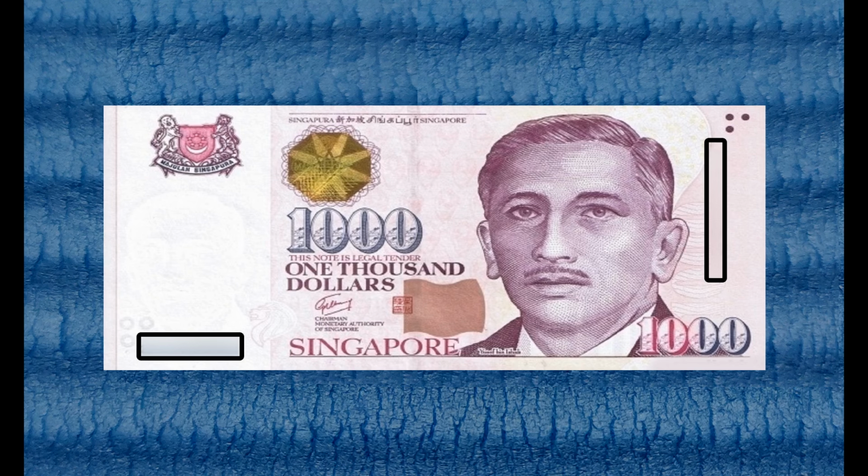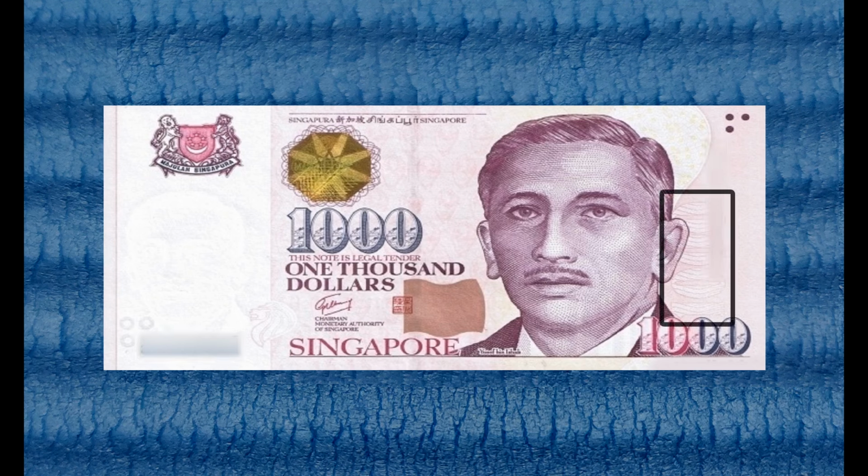The serial numbers both glow under ultraviolet light as they are printed with fluorescent pigment. Next, it is offset microprint at the end of the serial numbers on the right side. When magnified, the text Monetary Authority of Singapore forms a continuous pattern inside the denomination numeral.